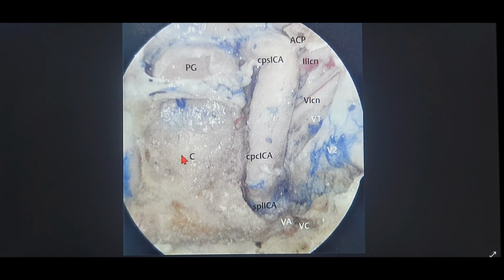You can see over here, this is the left side of the patient. That's the cadaver. So that's the left side. This is the clivus over here. That's the pituitary gland, as you can see over here. So this is the left side, and this is the carotid artery I was talking about. You can see the Vidian canal and all.